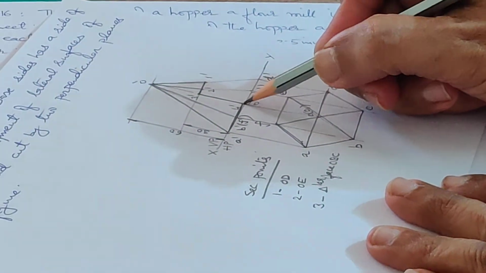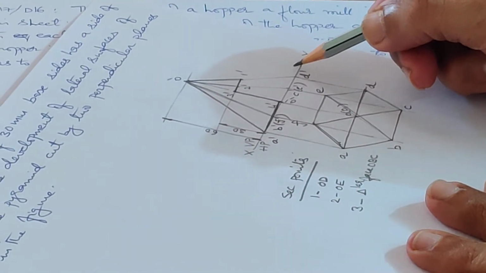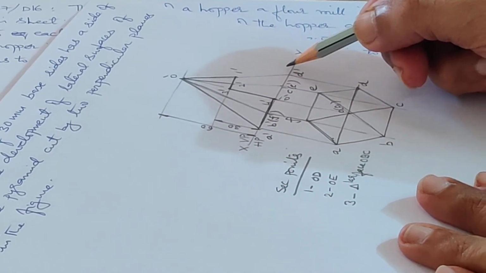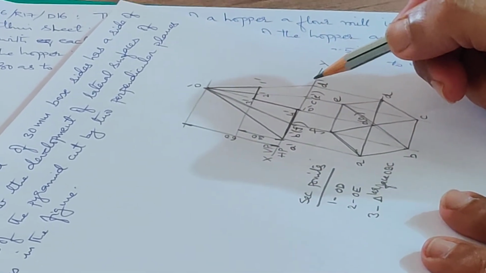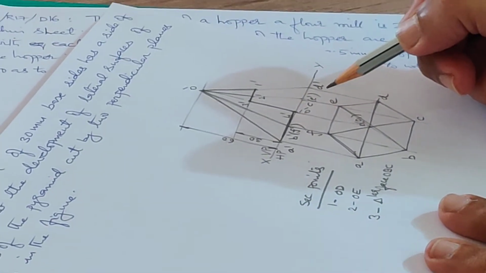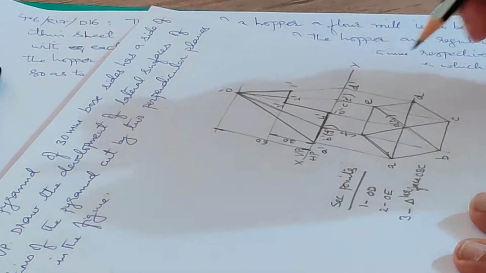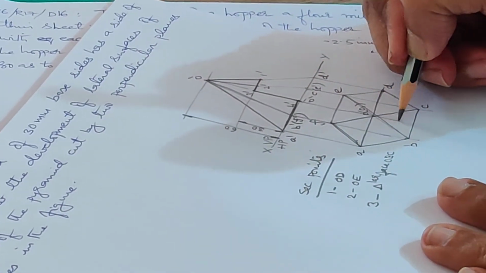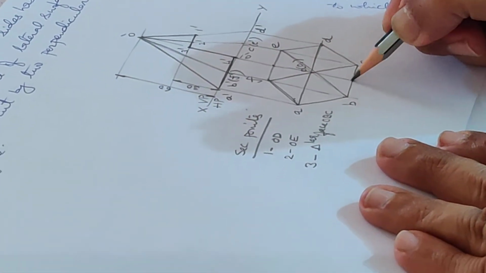Now this here, the point is exactly on the base. So the caution is that when the cutting plane cuts the base, it will be denoted by 2 section points. When it is cutting the base, it will cut at least 2 base edges. So what are those 2 base edges? You can come to the top view and verify. So it's cutting this base edge and also this base edge.